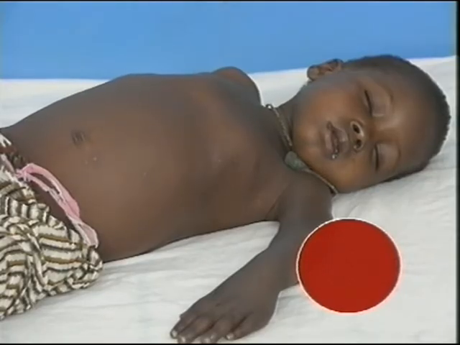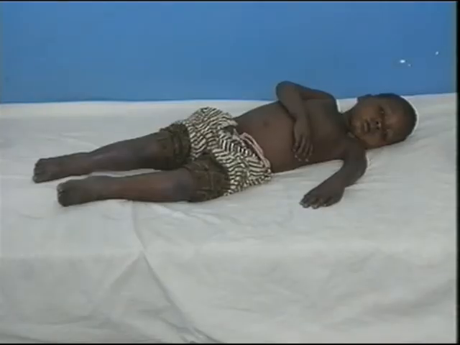Stop counting. How many breaths did you count? We counted 65 breaths in 1 minute. Mano is age 4 years. The cut-off for fast breathing is 40 breaths or more. Therefore, we decided that Mano has fast breathing.